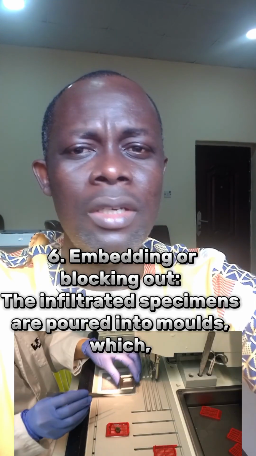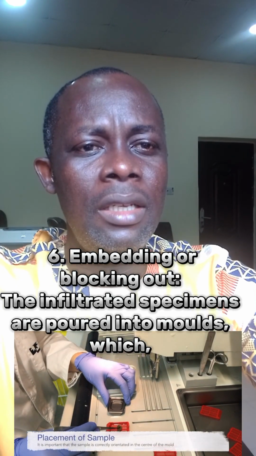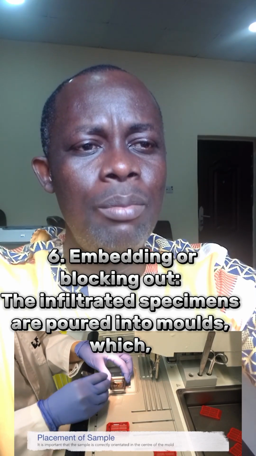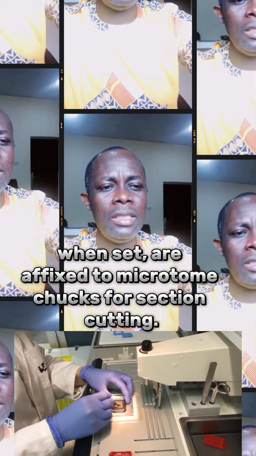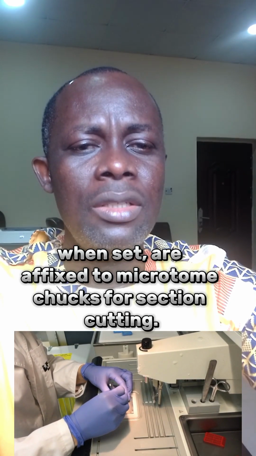The sixth step, embedding or blocking out. In this stage, the infiltrated specimens are poured into molds, allowed to set, and then affixed to microtome chucks for section cutting.